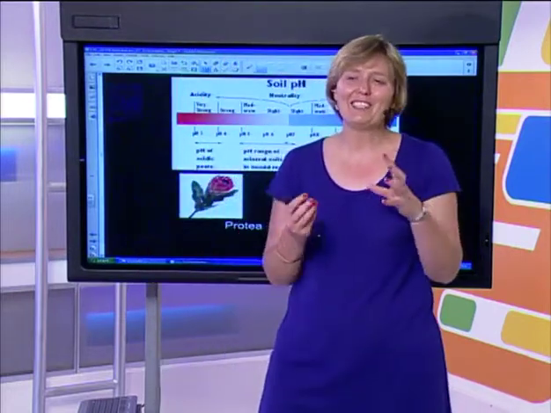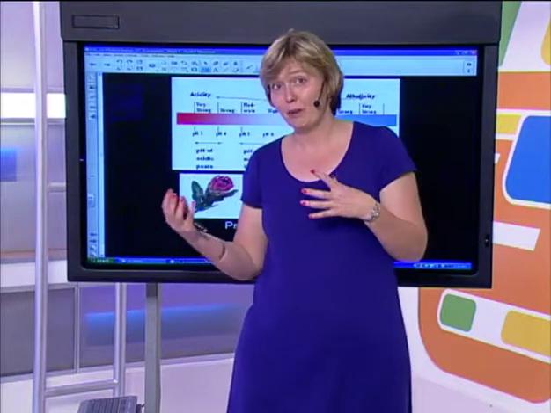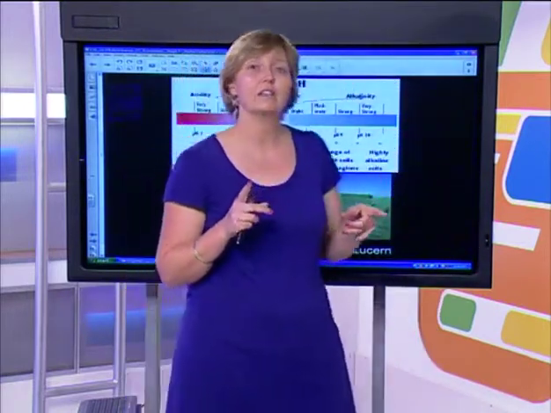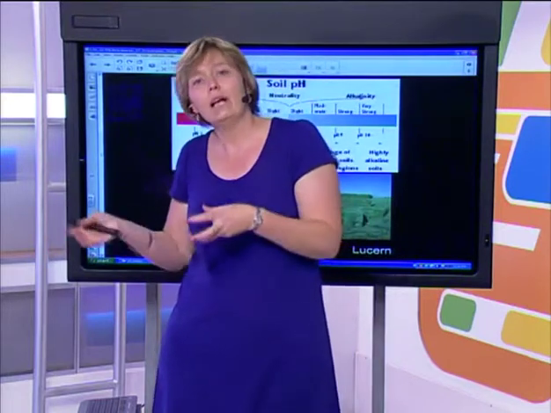So pH is a scale. The pH scale indicates how acidic or how much acid or basic, how much base there is in a particular soil. Now, interesting thing is, different plants and different animals like different pHs. So not everybody likes to be in the middle where it's neutral. Some of them like it more acid, some of them like it more base.